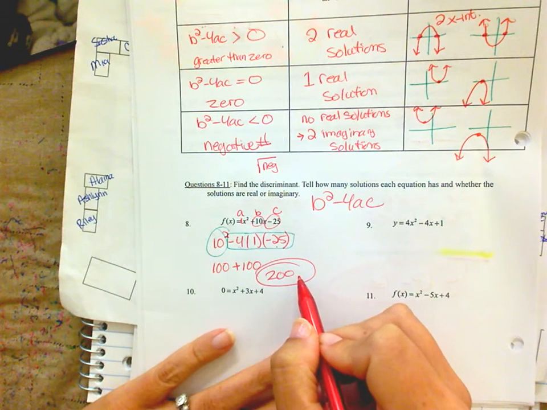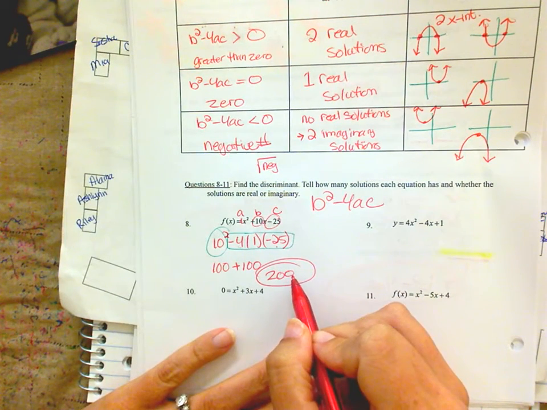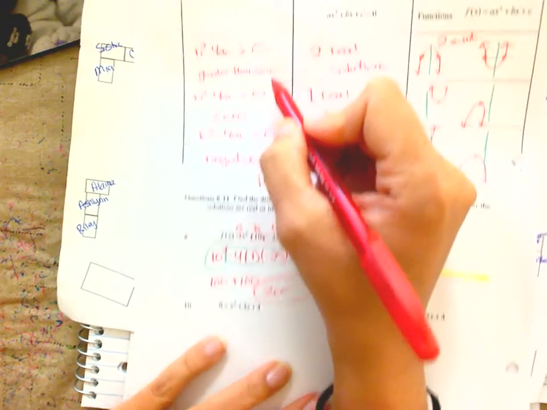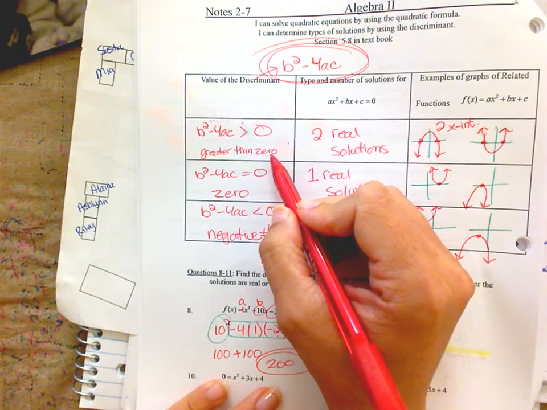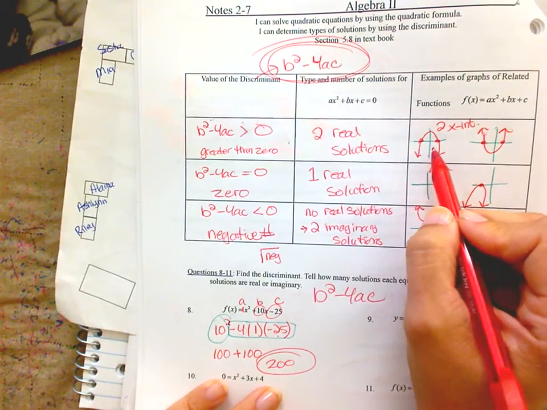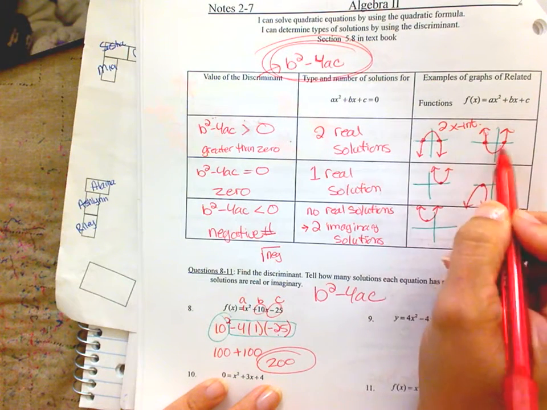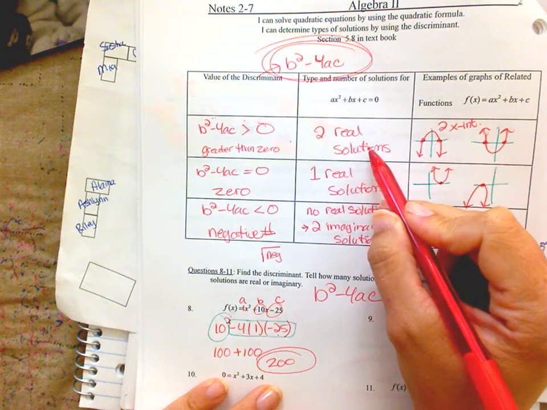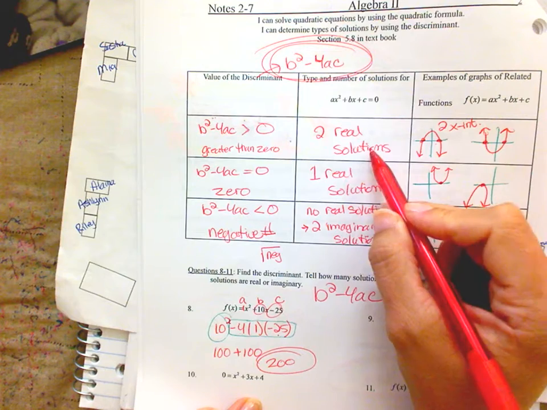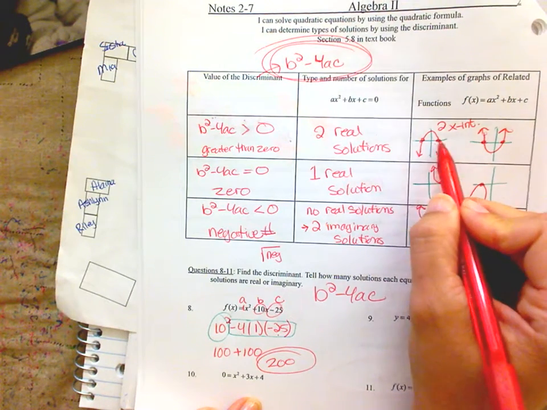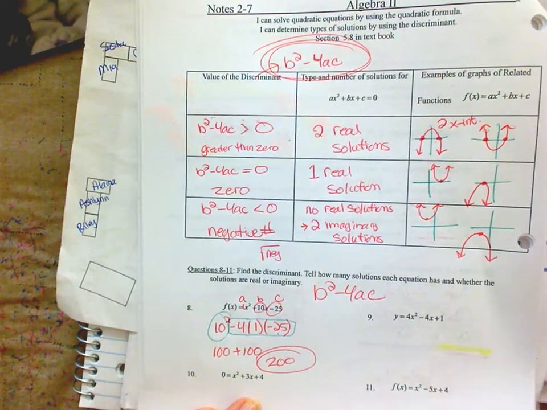Looking at this chart, 200 is greater than 0. It's a positive number. So therefore, if you were to graph this, it would be a parabola that crosses the x-axis twice, and you are going to get two real solutions. It's going to be specific spots where it crosses the x-axis.